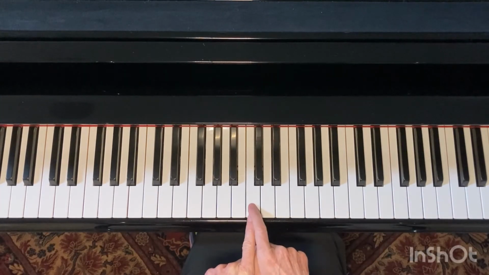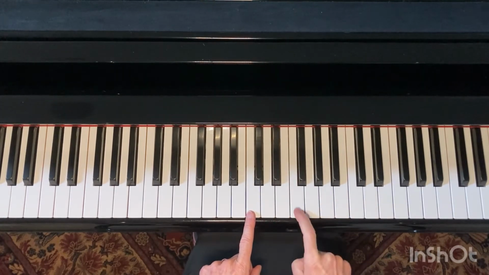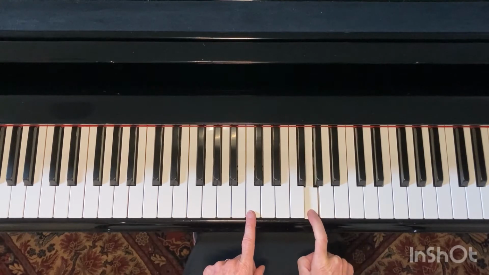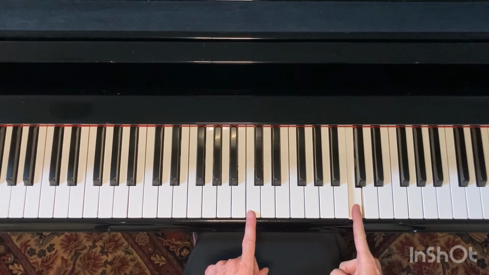So the notes that we will be working with, we'll start with C, because most of our stuff will be in the key of C. So we have C, and then D, E, F, G, A, B, and then we're back to C.